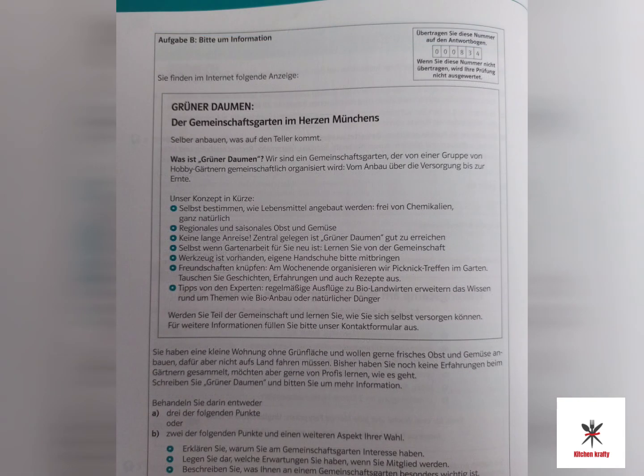Now comes the Schreiben. You get 2 options. One is Bitte um Information and second is Beschwerdebrief. You have to write one email. For this I had made a format. If you want, I can make another video on that. Like we have for English, for example, a heading or subject. Then comes the salutation, introduction, body, conclusion, and the closing salutation.